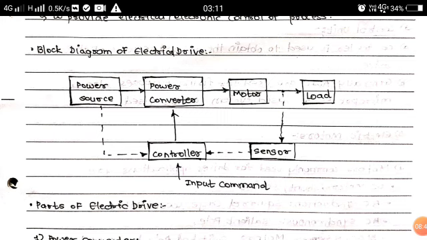So obviously in this case, the power level of this control circuit is very low as compared to the power level of the main drive. The power level of the power source or the converter motor could be a few amps or a few kiloamps, and even the voltage is very high. It could be a few volts or a few kilovolts.